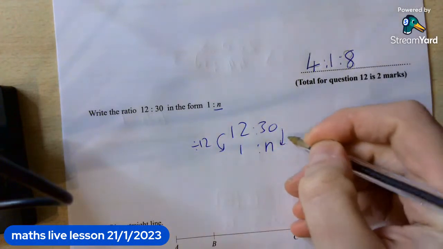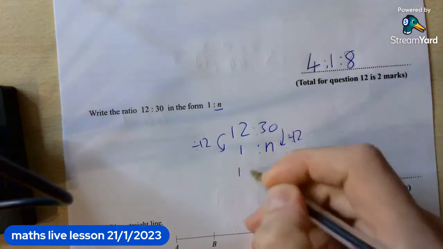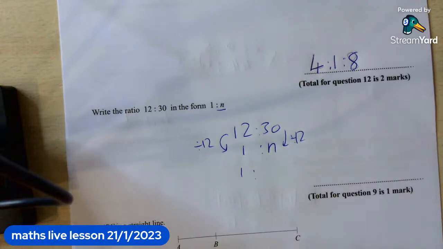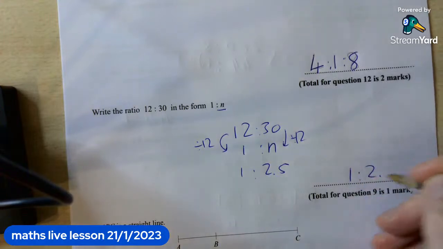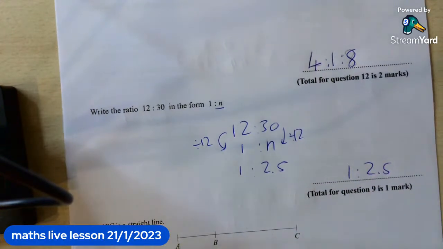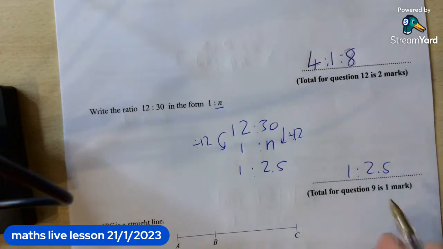So I have to do the same with 30, divide that by 12. So it'll be 1 and 30 divided by 12, just for speed. 30 divided by 12 using my calculator, it is 2.5. And yet you can have a decimal in a ratio. Yeah, 1 to 2.5. It's absolutely fine. That does catch people out, though, having decimals.